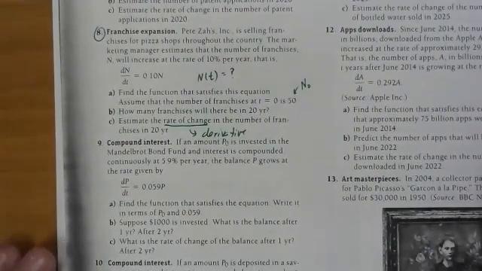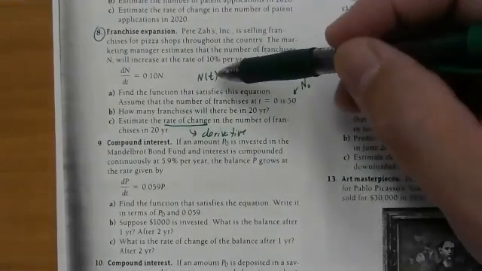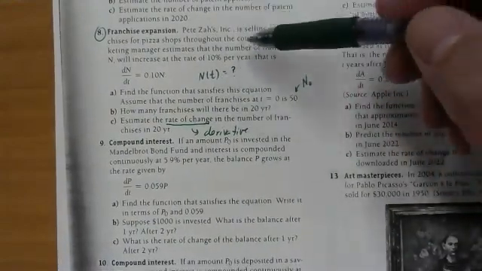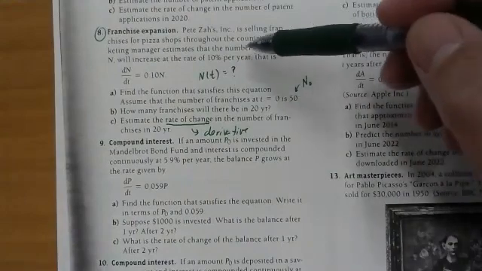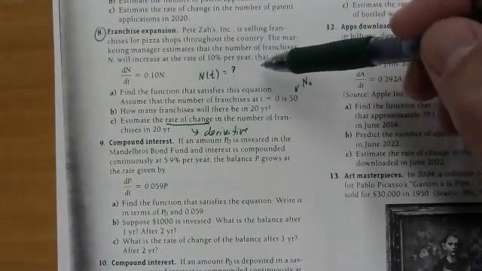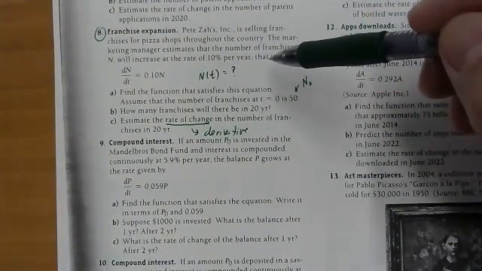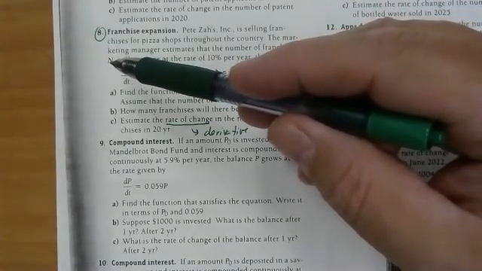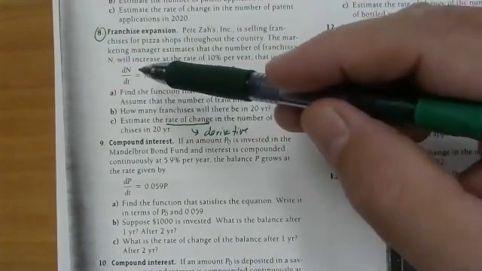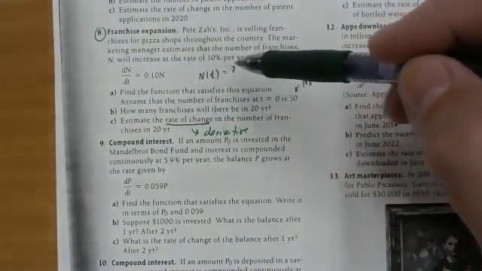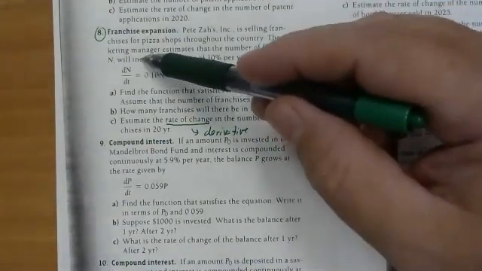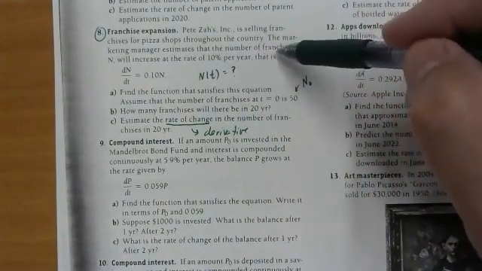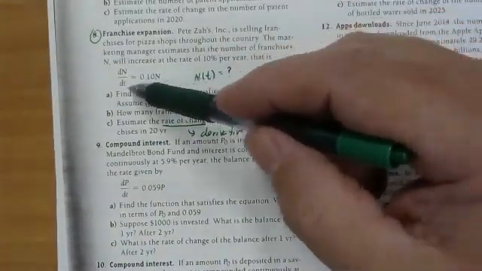So let's read it. Looks like there are 3 parts to it. I've got a few notes here, so hopefully we can ignore these for a minute. Pizza's Inc. is selling franchises or pizza shops throughout the country. The marketing manager estimates that the number of franchises N, so N is like the number of pizza shops, would increase at the rate of 10% per year. Now they give this information, but then they're nice to you because they say that is, and then they give you a little equation here.